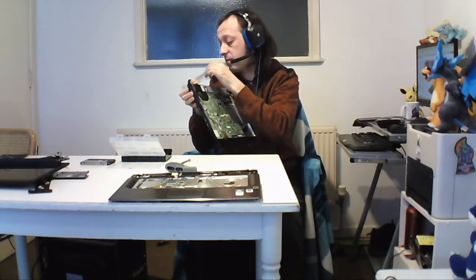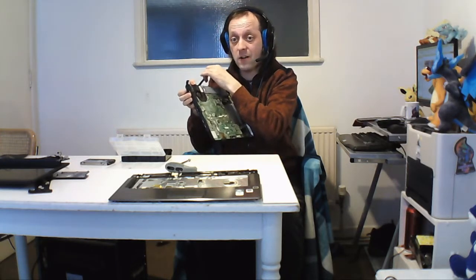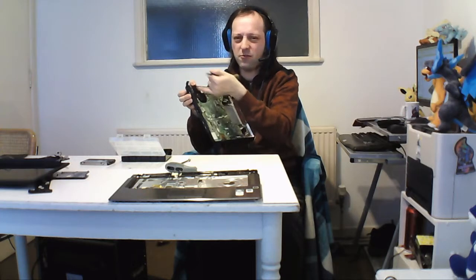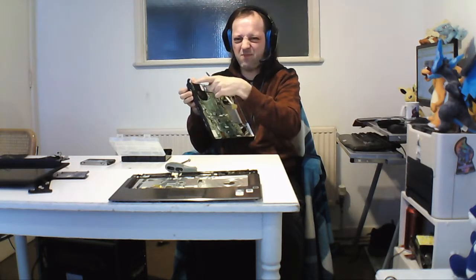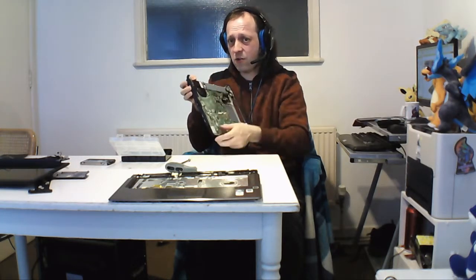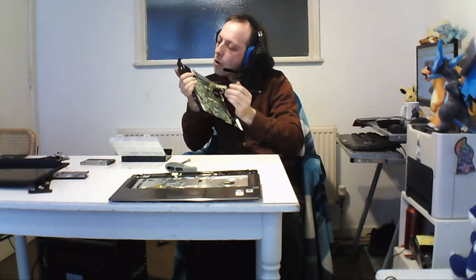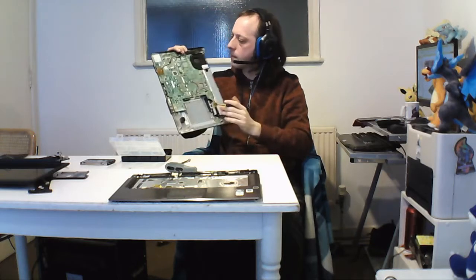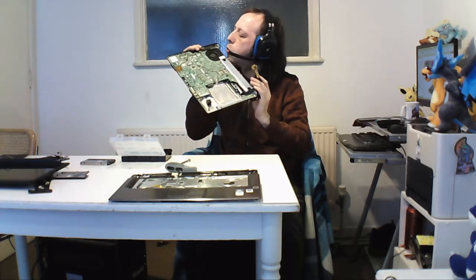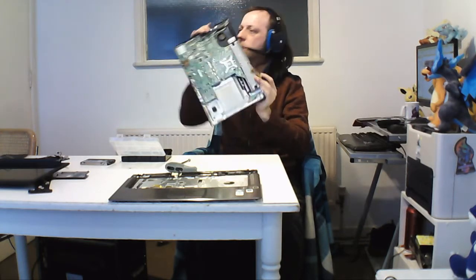I'll show you on the other laptop when I get it done, because you can access the cooler, and I can show you what the full cooler looks like. This is a priority one, but they're normally a bit bigger, and I can show you where it gets clogged. But for now, this is just a general clean for this.